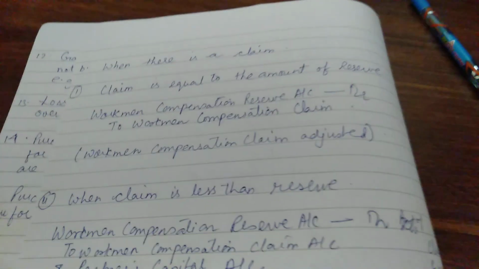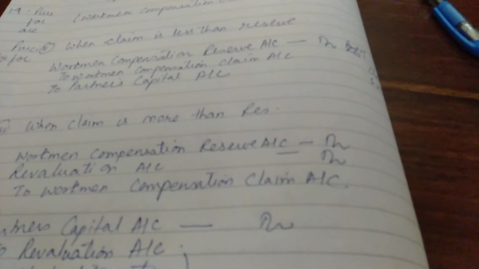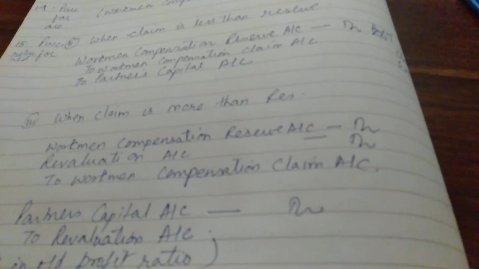If any accident has happened and there is a claim, now there are three possibilities. First possibility is that the claim is equal to the amount of reserve. Second possibility is that the claim amount is less than the reserve. And third possibility is that the claim amount is more than the reserve. In all three possibilities the entries will be different.